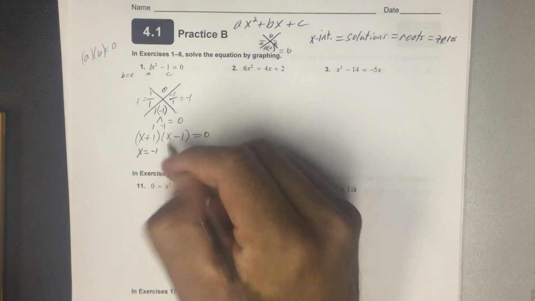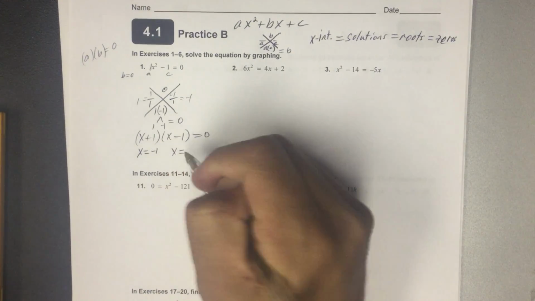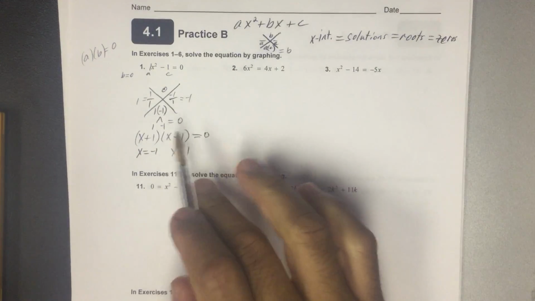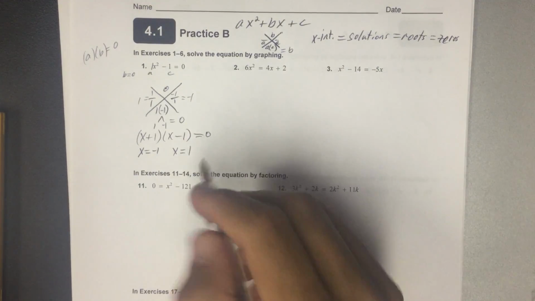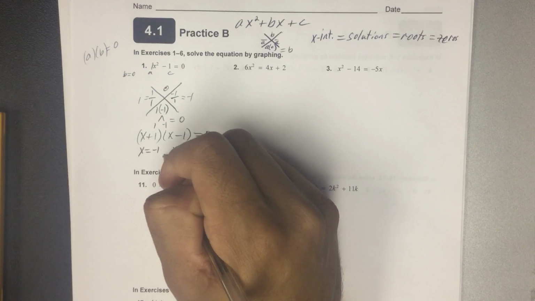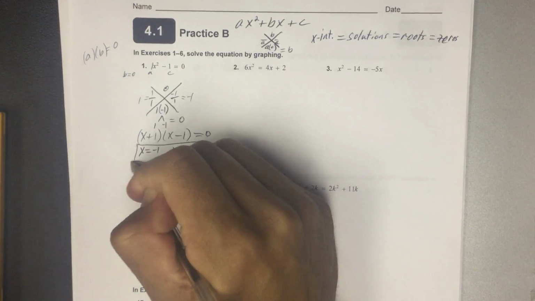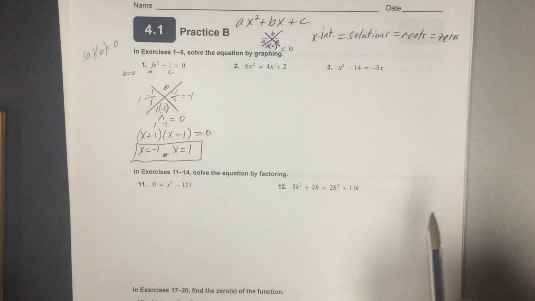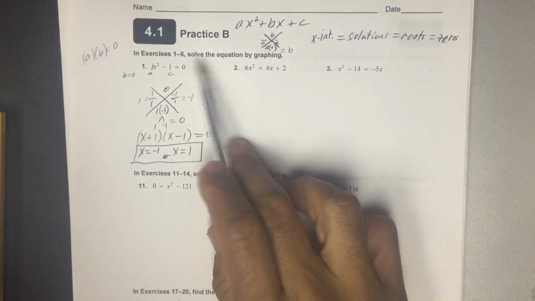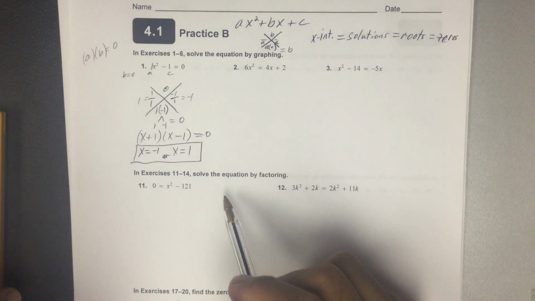How could I make this equal 0? If x equals +1. So my answers are x equals 1 or x equals -1. Those are the solutions. When they say solve this, that is a solution.